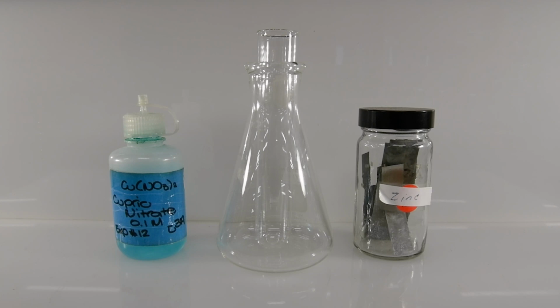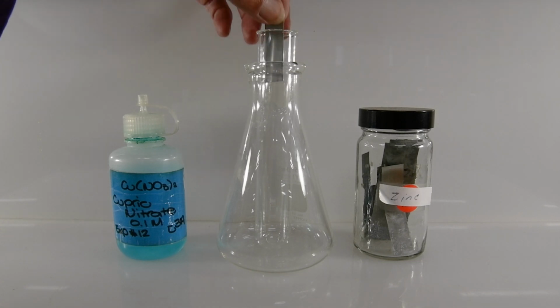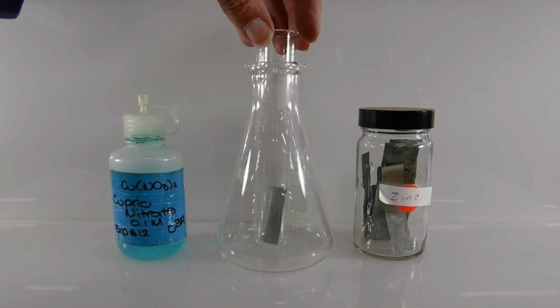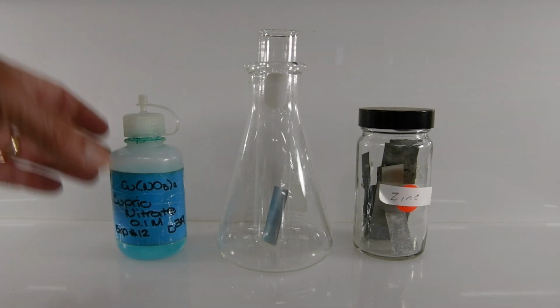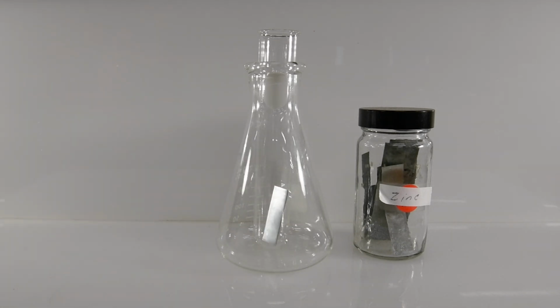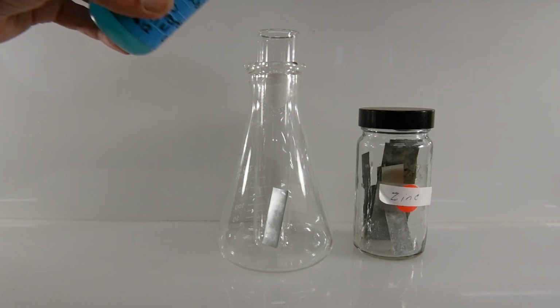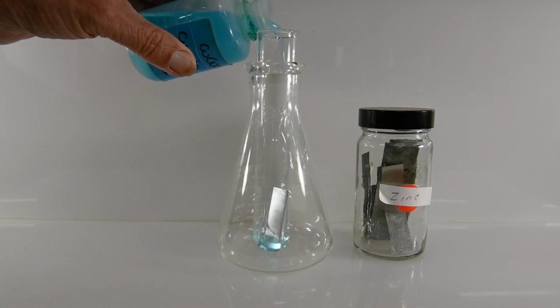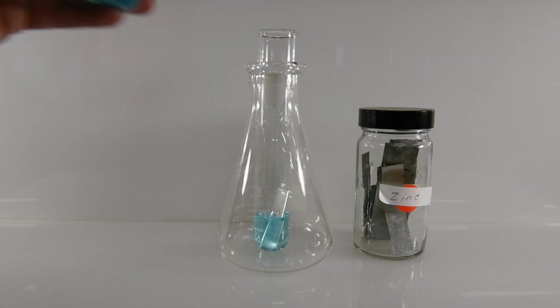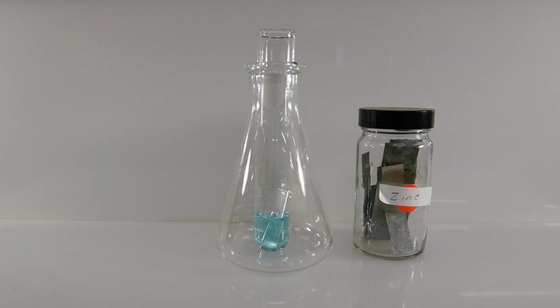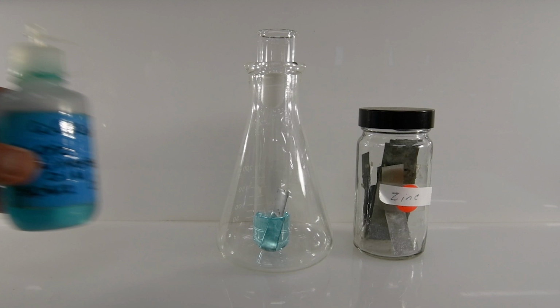The next reaction will be between copper nitrate and zinc. So let's add a piece of zinc to our test tube. And now we'll go ahead and add some of the copper nitrate solution. And now let's wait and watch and see what happens.